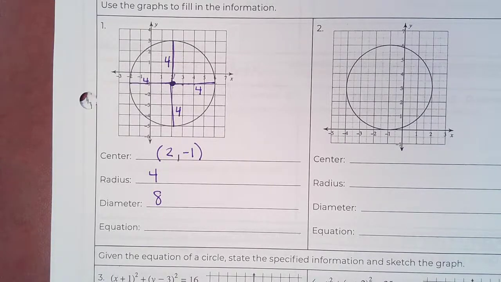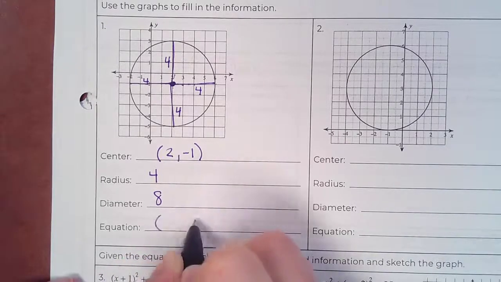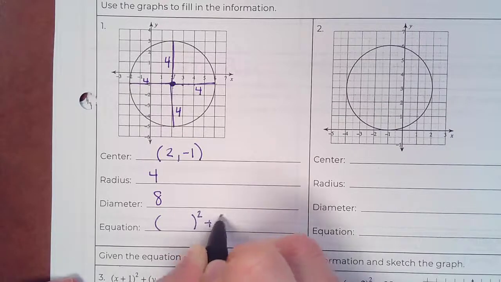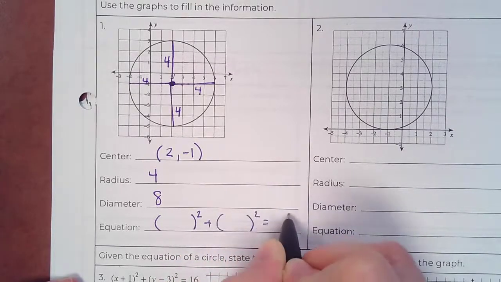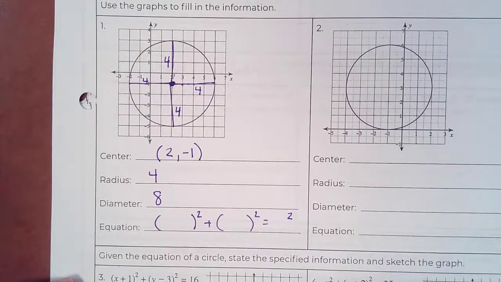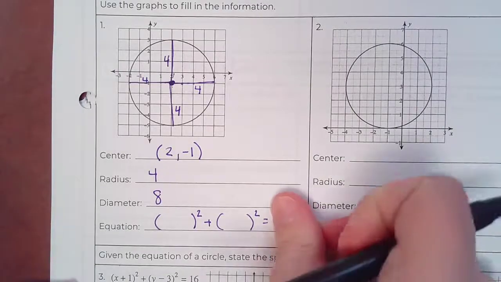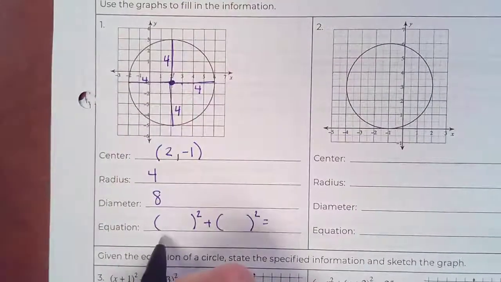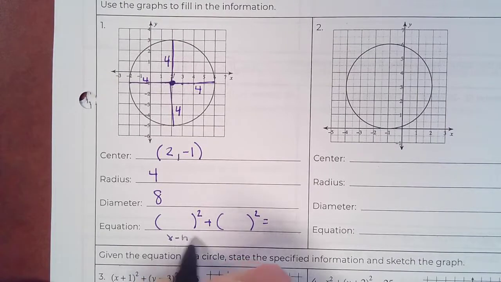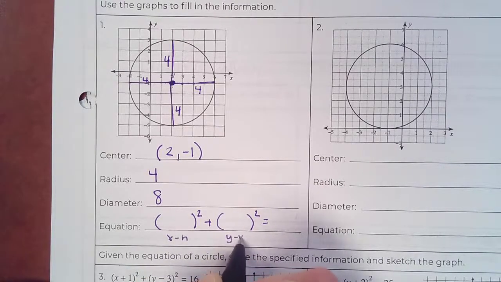Let's write the formula. Okay, so, you know what? I made a little tiny error. We don't actually put the squared, we just square the number like I set up here. So this would be x minus h, y minus k.